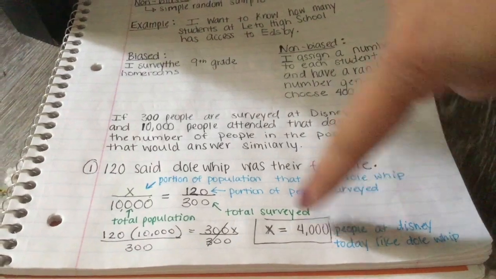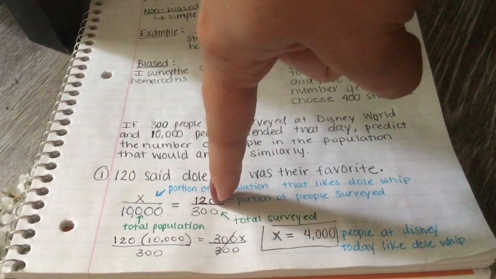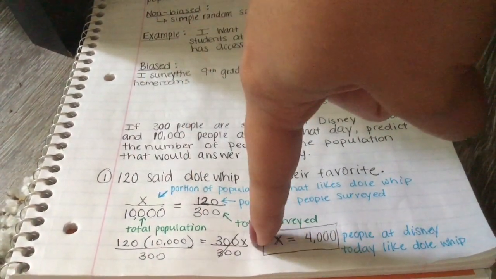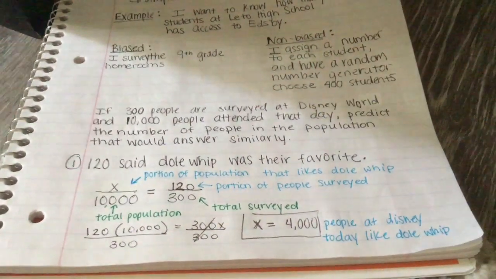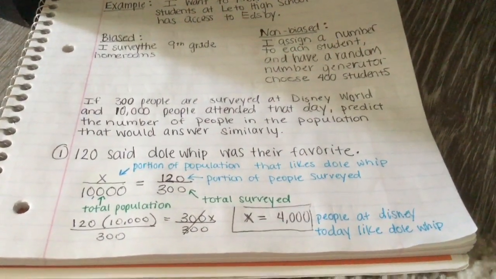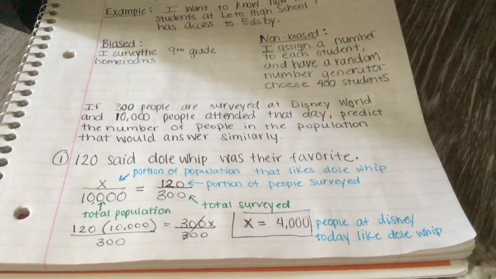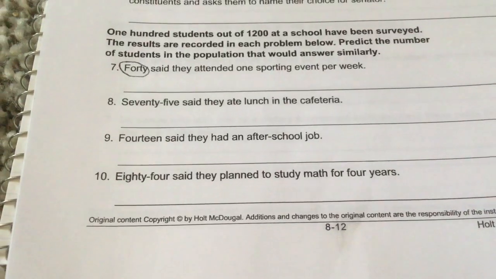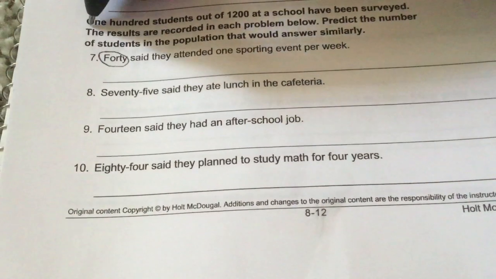So when we get this cross multiplying action going on, 10,000 times 120 is right here, equals X times 300 right here. I divide by 300 on both sides. I end up getting 4,000. When I get that 4,000, that is the predicted number of people that are at Disney today that like Dole Whip. So when they say 40 said that they attended one sporting event per week out of 100 students.